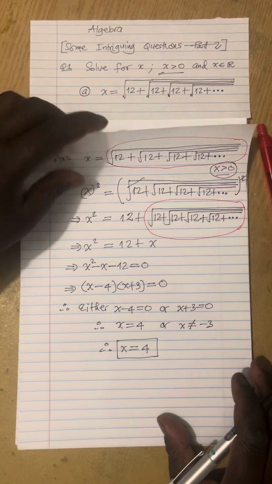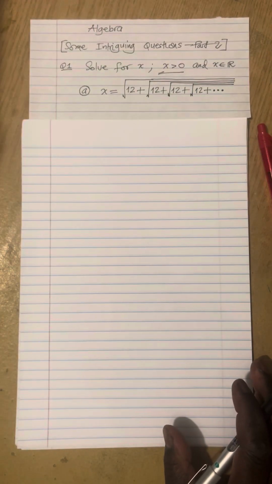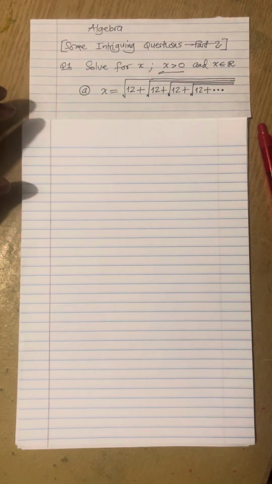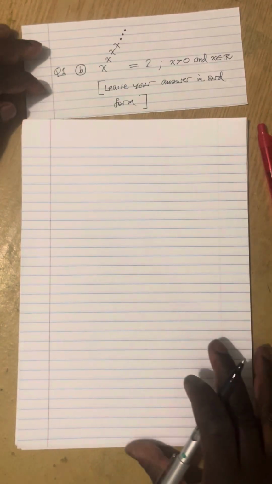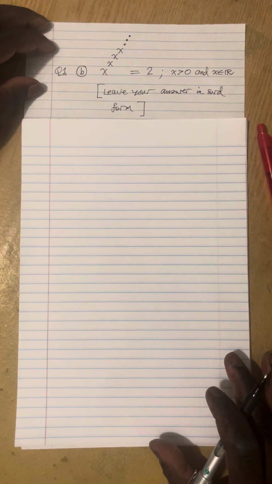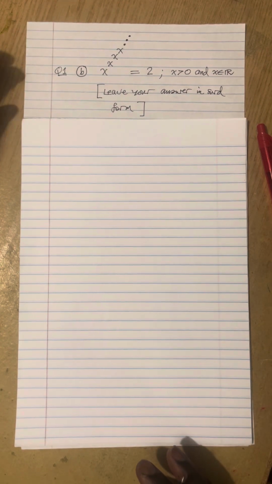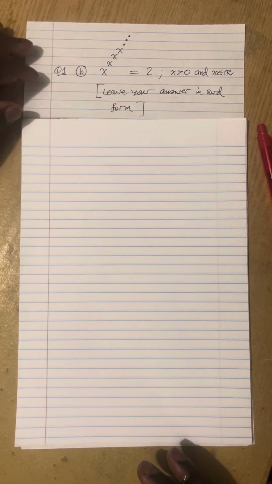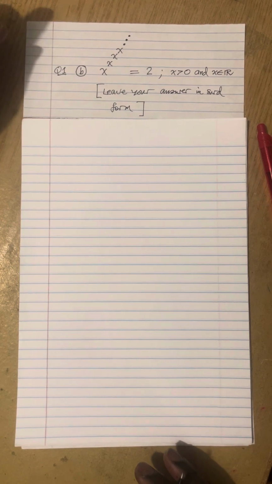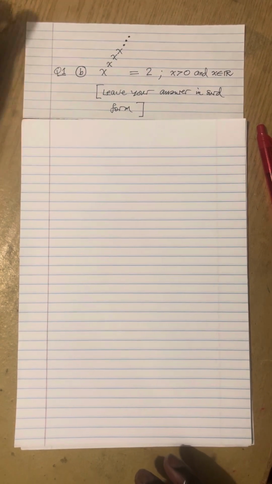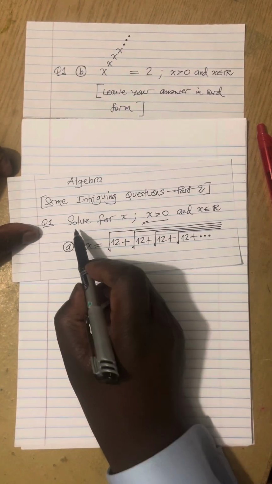Now let's move to question 1B, another intriguing question in algebra. There it is. It says solve for x. Remember, right at the beginning there, we are told to solve for x.